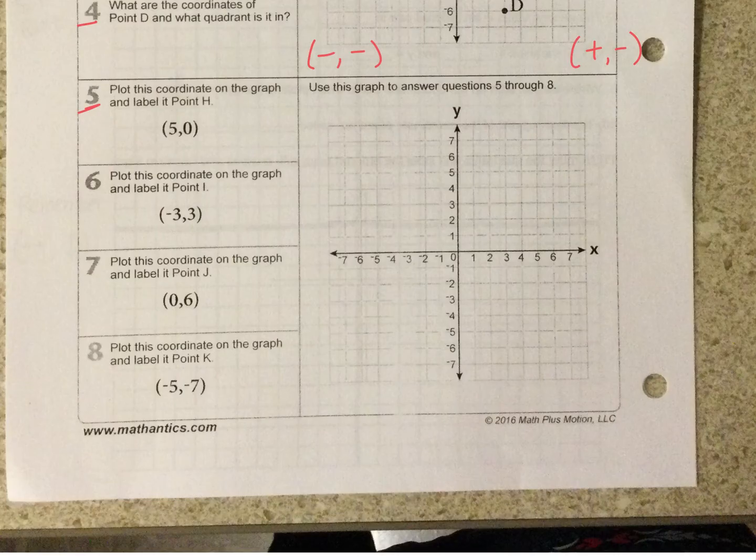Number 5, we're doing the opposite. So I'm going to find the point on the graph. So I always go over first. So from my middle, I got to go over. That's positive, so I got to go to the positive. 1, 2, 3, 4, 5. Okay, and then up or down, well, that's a 0. So I don't do any. I can't go at all. So I put my dot right here on the 5 and put an H next to it. You do the same for I, J, and K. When you're done, flip over to the next page.